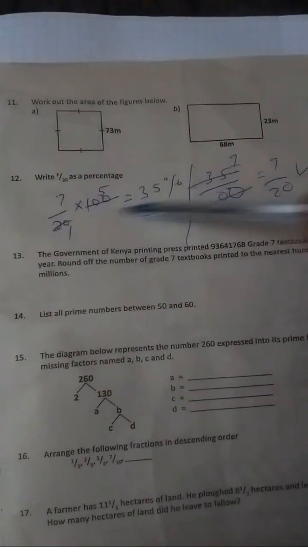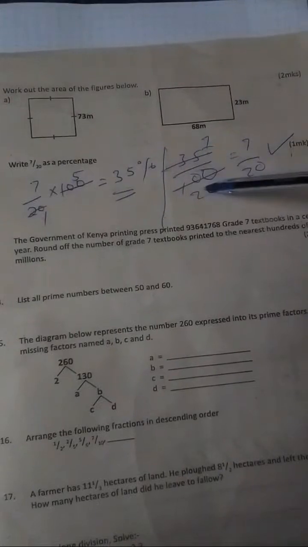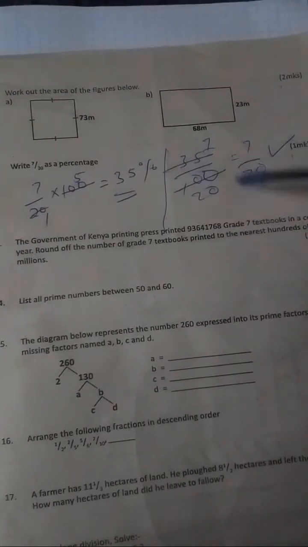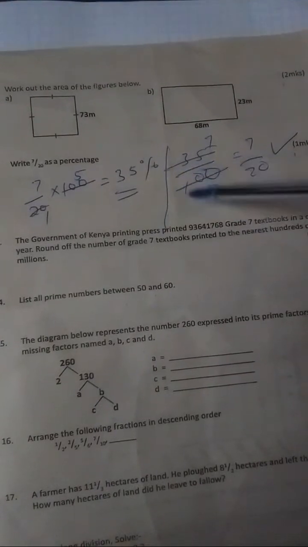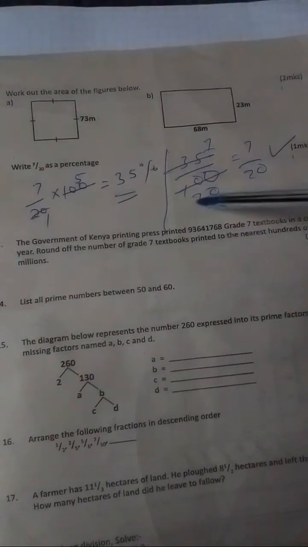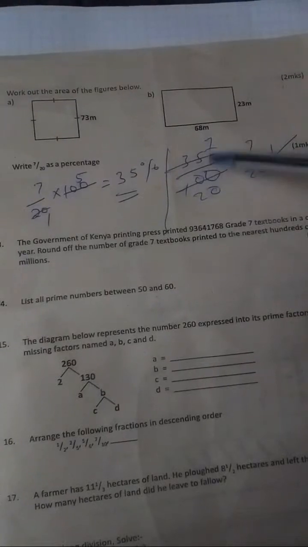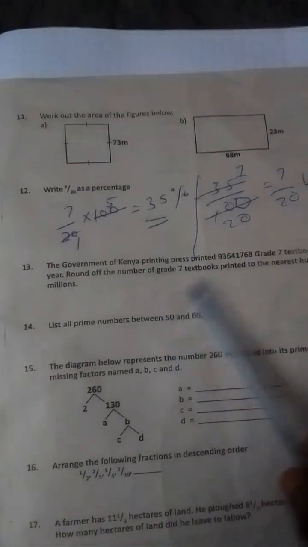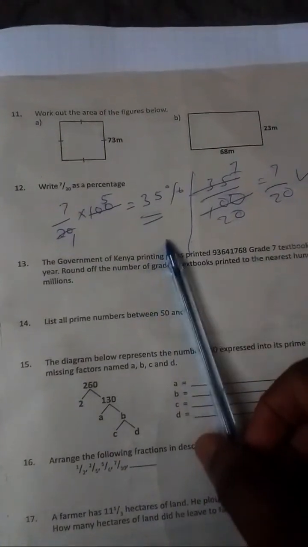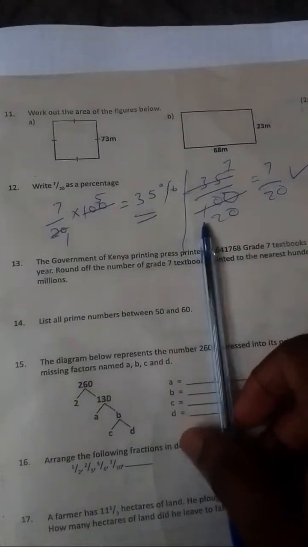You can convert a percentage into a fraction by putting 100 below it, because percentage means out of 100. Then we simplify, and the answer shall be 7 over 20.